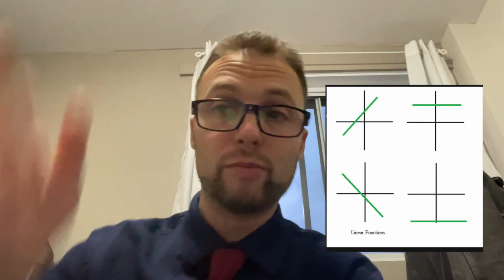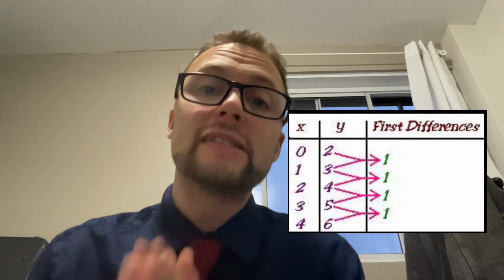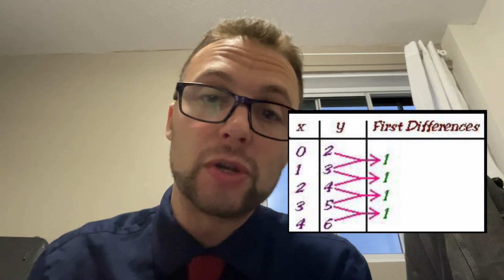Now, sometimes that line could be horizontal and it could be vertical. But most commonly, if we're looking for a strong correlation or a strong relationship between the variables, we want a slanted line or a sloped line. Lastly, and this pertains to when we're looking at the relationship between two variables in a data set, it needs to have constant first differences.